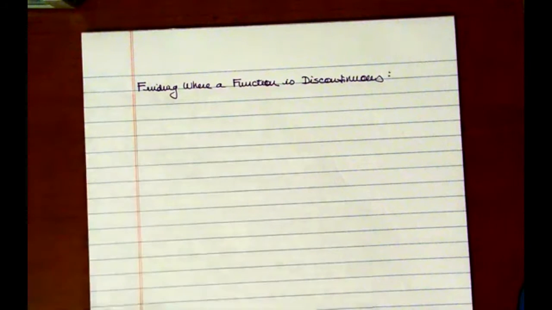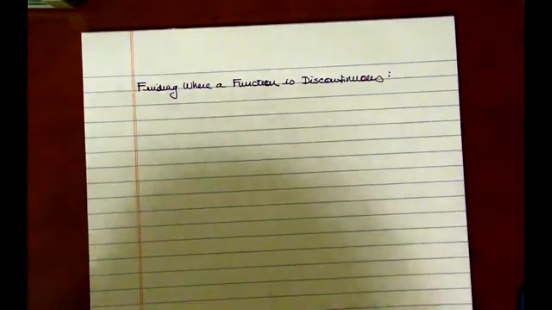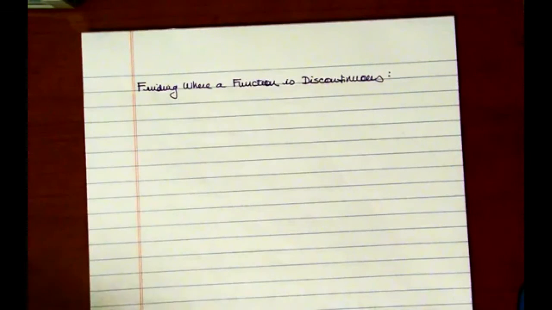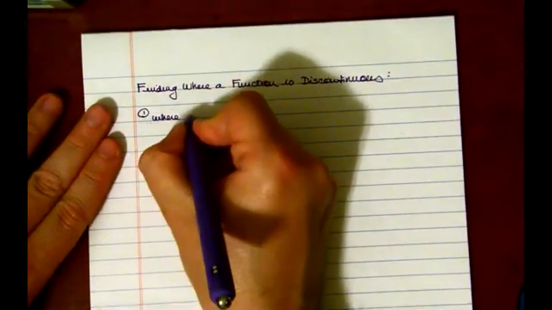So the next thing we need to take a look at is determining where a given function is discontinuous, given the formula. And we're going to be looking for those two things that we talked about at the end of the last video: places where the denominator equals 0, and at the end of a piece of a piecewise function. So first, we're going to focus on where the denominator equals 0.